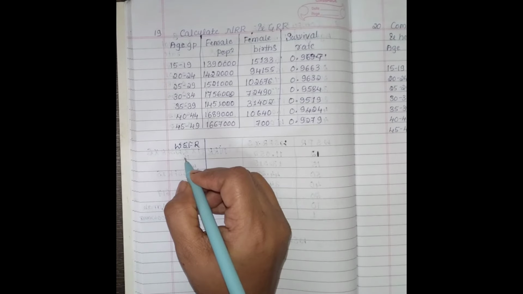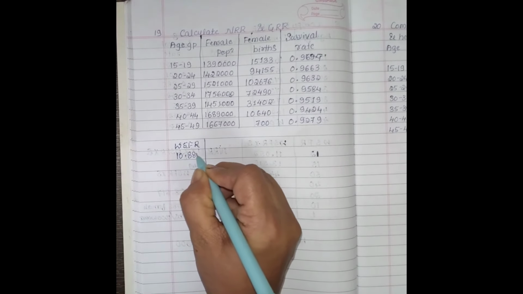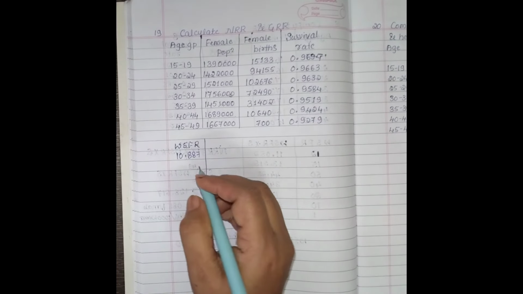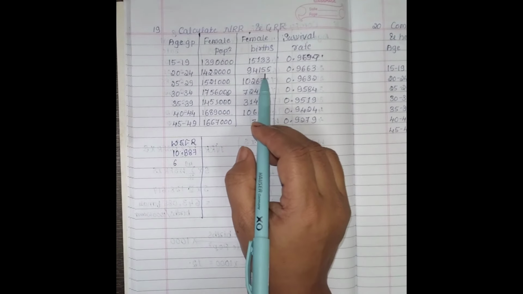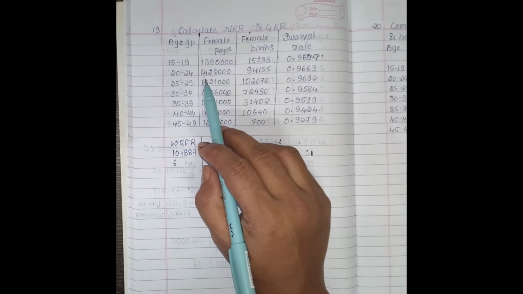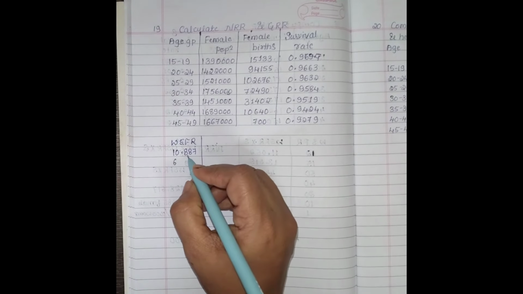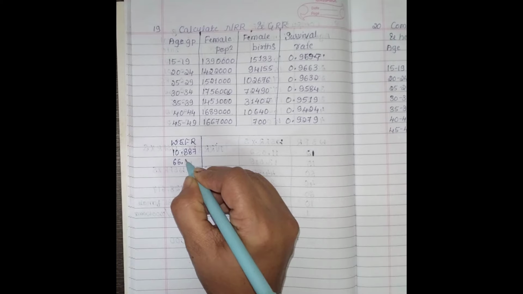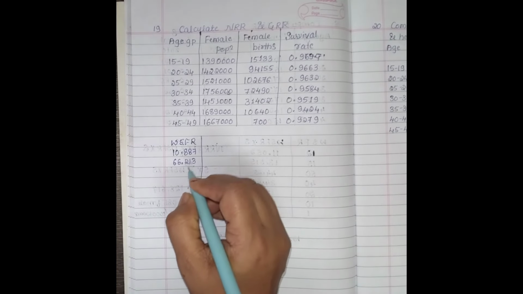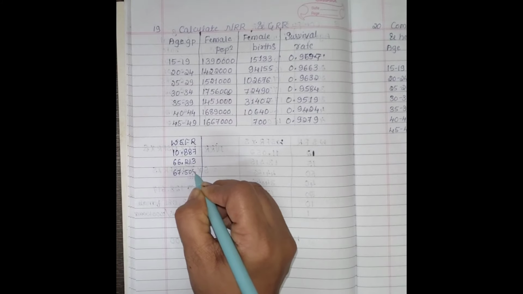The answer is 10.887. Then the next answer, 94,155 divided by 14,22,000 into 1,000. The answer is 66.213 and 67.505.